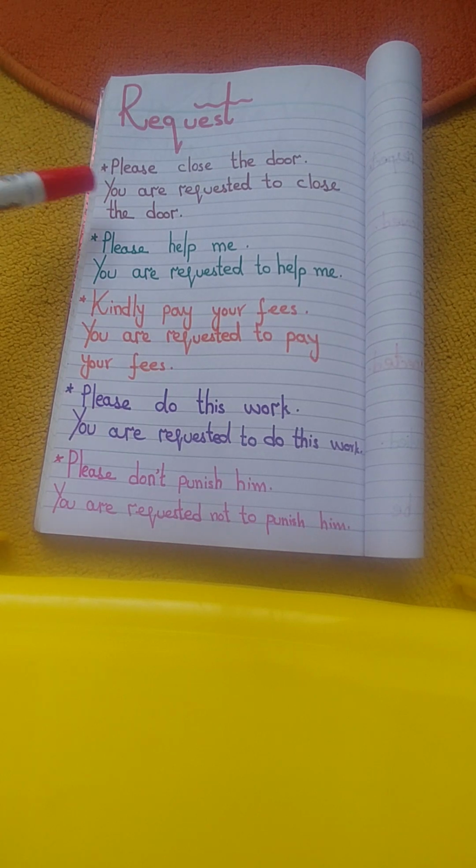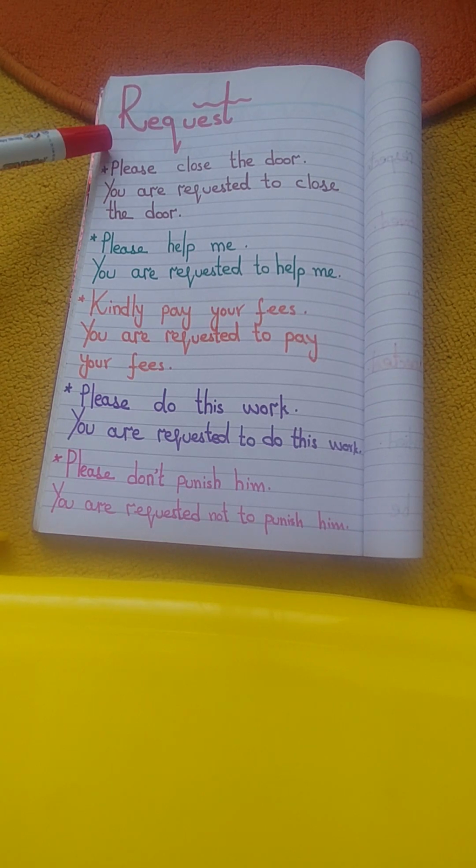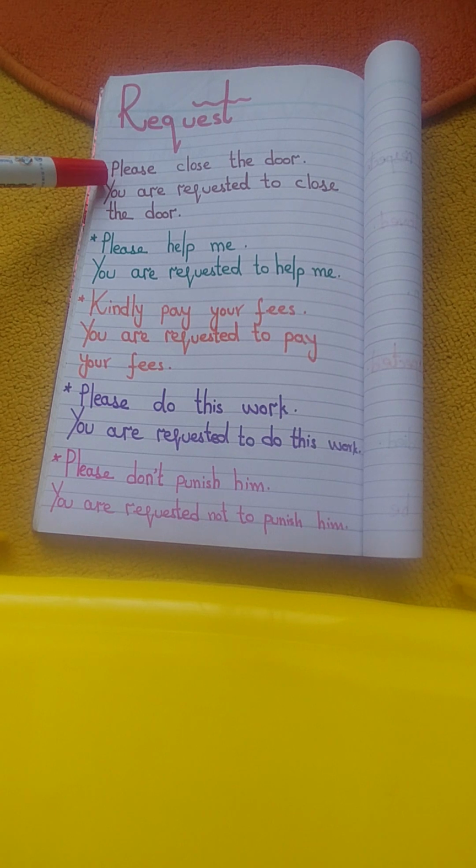Let's start. For example, please close the door. Request. In the sentences of request, we will use the word please in active voice. If please is there, it shows or indicates that it is a sentence of request, okay. So, please close the door.